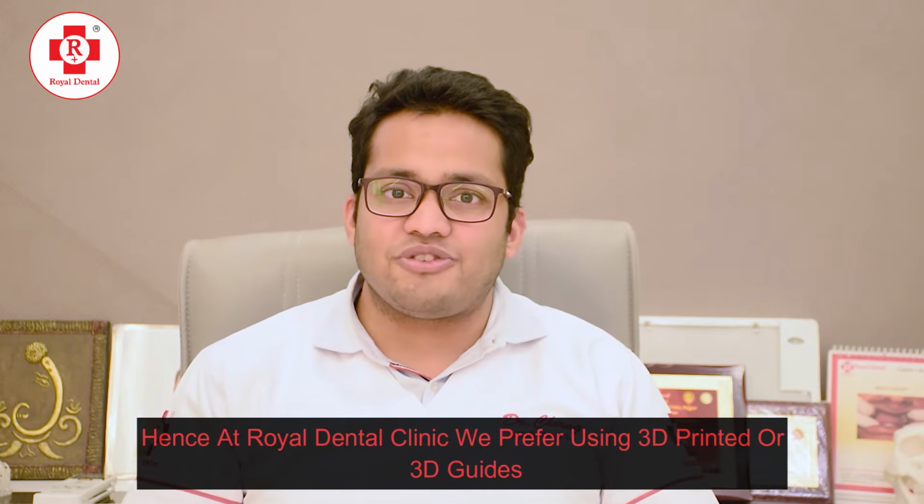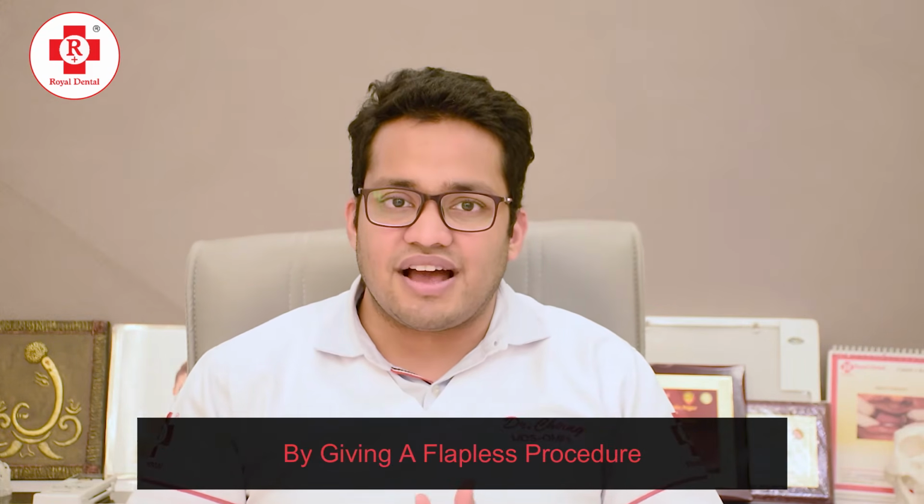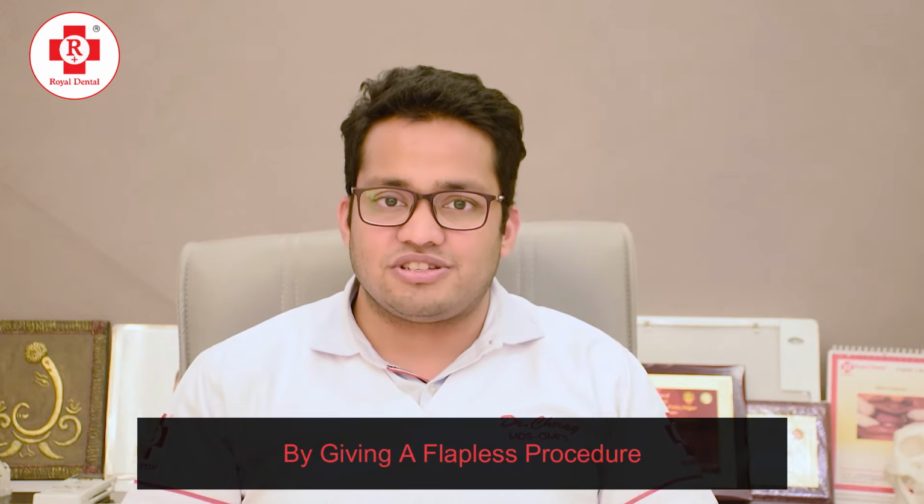These high-risk individual treatments would be a full mouth gum surgery or a flap implant. Hence at Royal Dental Clinics, we prefer using 3D printed 3D guides and doing a flapless procedure, thereby converting a high-risk treatment group into a medium or a low-risk treatment group.